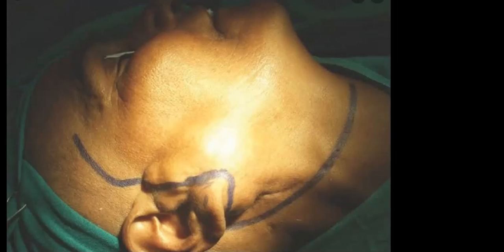What is reactionary hemorrhage? Reactionary hemorrhage occurs within 24 to 48 hours. This is also a question. There are two questions: what is the duration, that is, within what time will reactionary hemorrhage occur? Within 24 to 48 hours. And what is the reason for reactionary hemorrhage? It is due to slipping of the ligatures. This is a concept-oriented question.